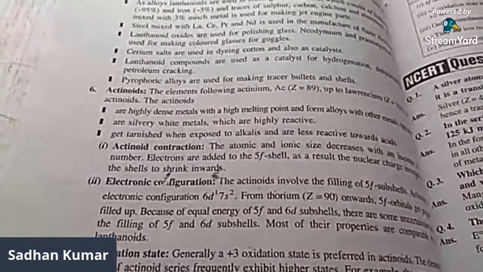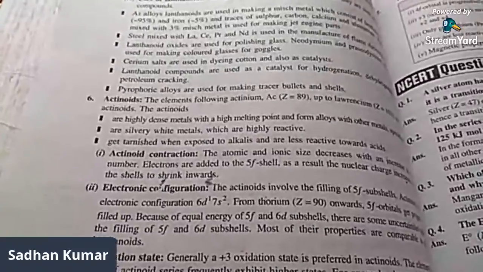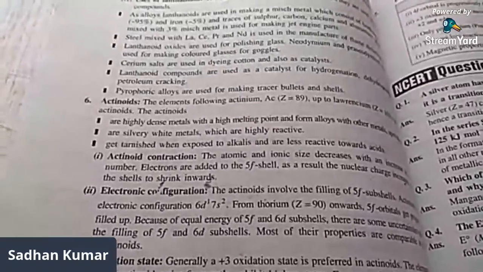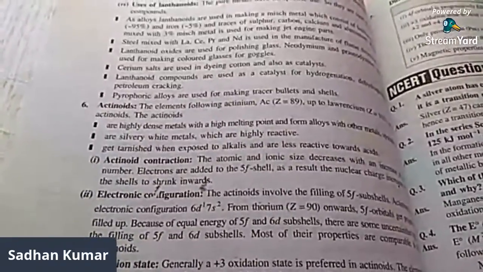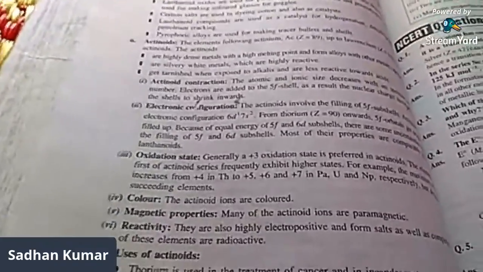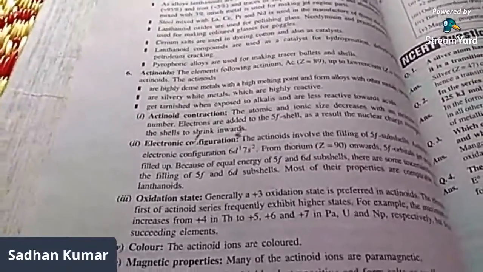Color: the actinoid ions are colored. Magnetic properties: many of the actinoids are paramagnetic in nature. Reactivity: they are highly electropositive and form salts as well as complexes. Many of the elements are radioactive in nature. So these are some of the important oxidation states and properties of these elements.